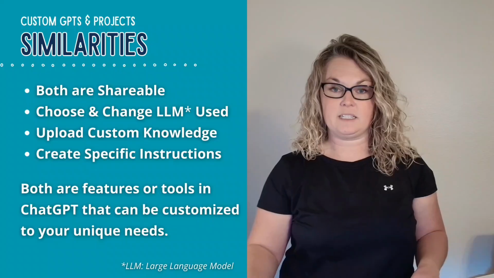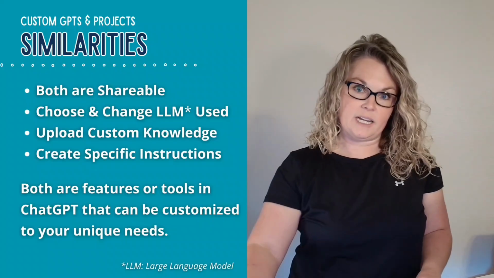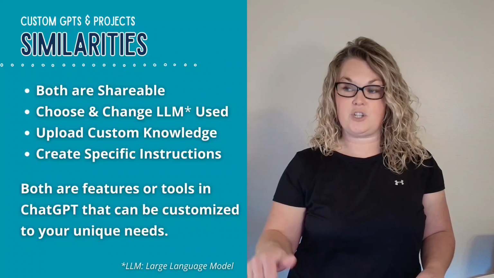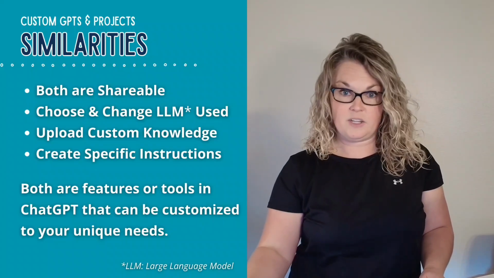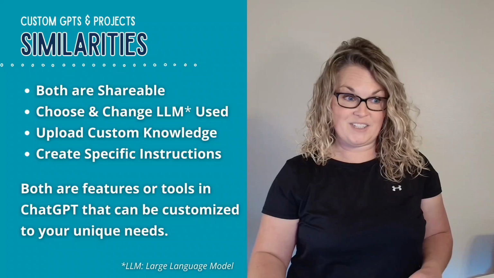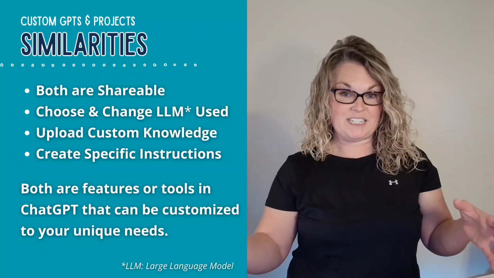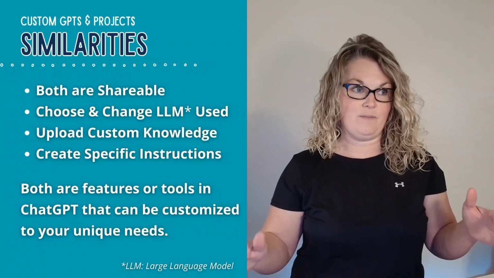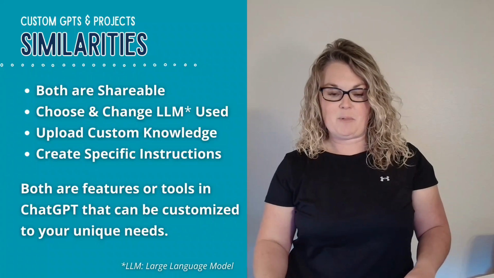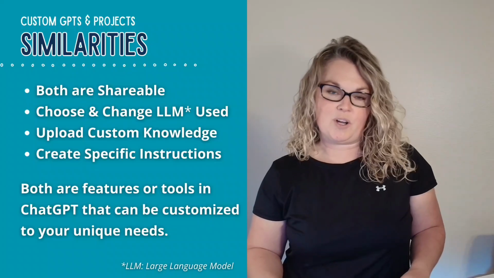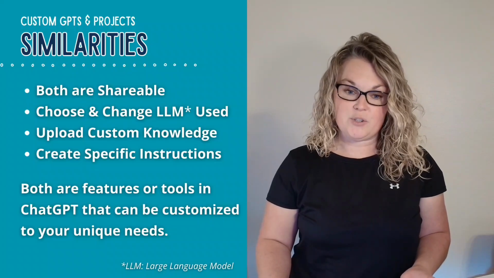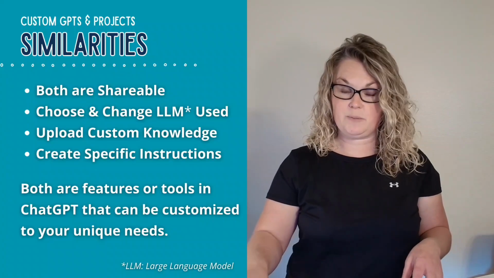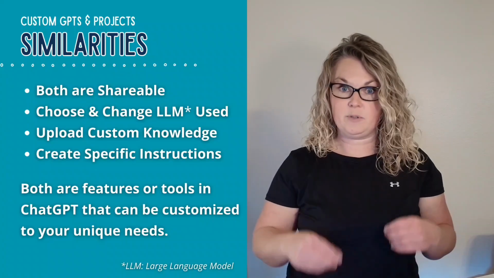But like I said, within the last couple weeks, there has been an update to ChatGPT projects that does allow you to share out your projects. Because of the newness of this feature, I have not completely finished testing all of the ins and outs of what it means to share a project and how it functions. So that will be more content coming a little bit later. But I do want you to know that right now, both custom GPTs and GPT projects are able to be shared.